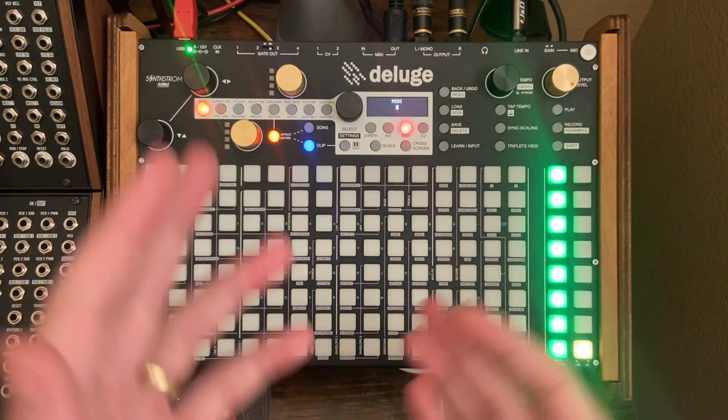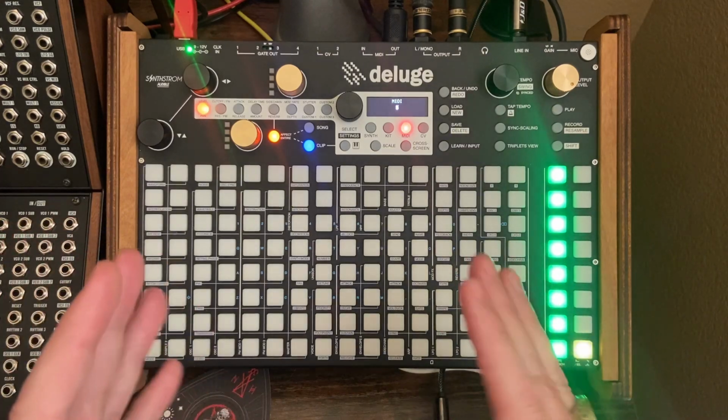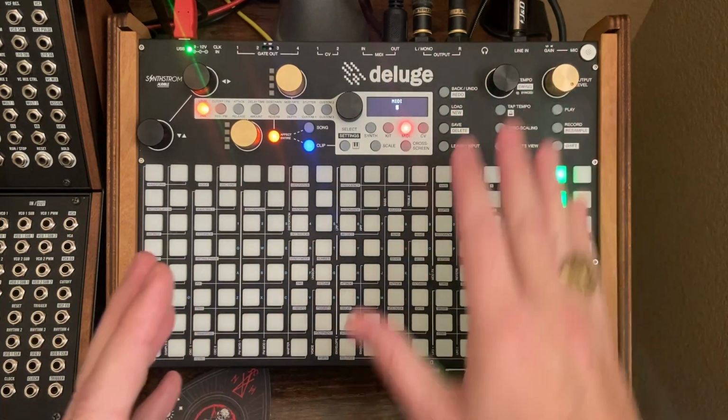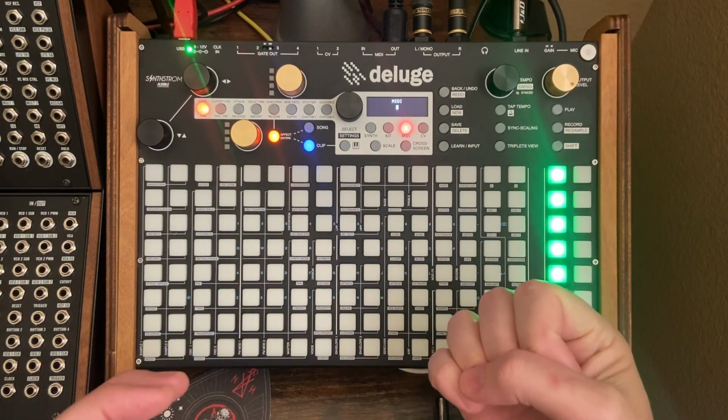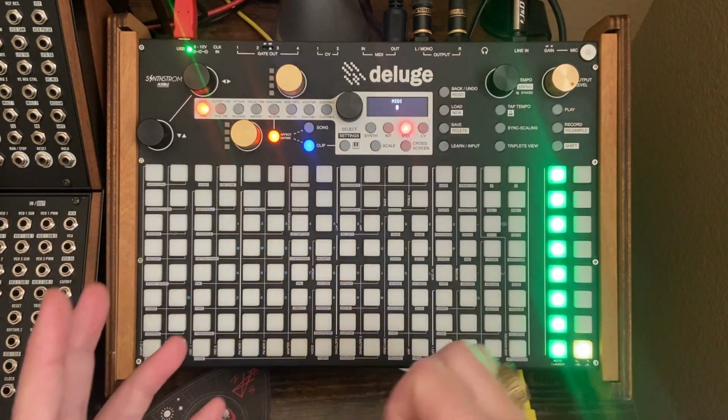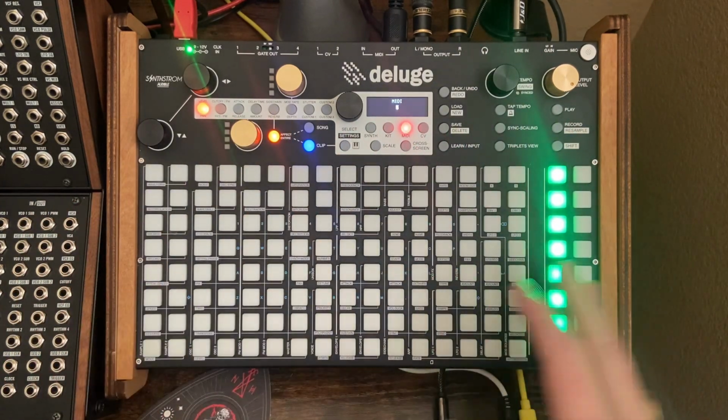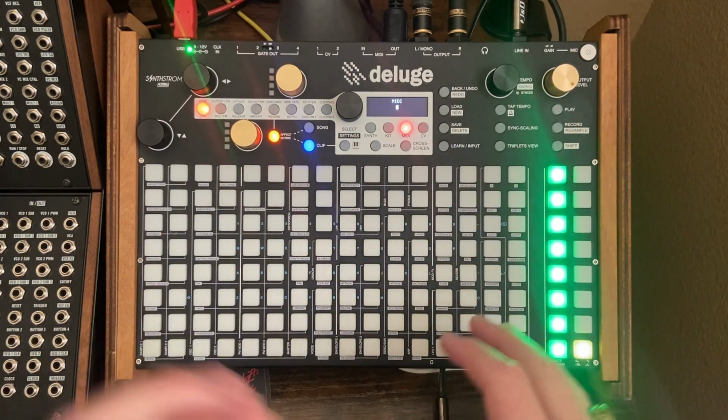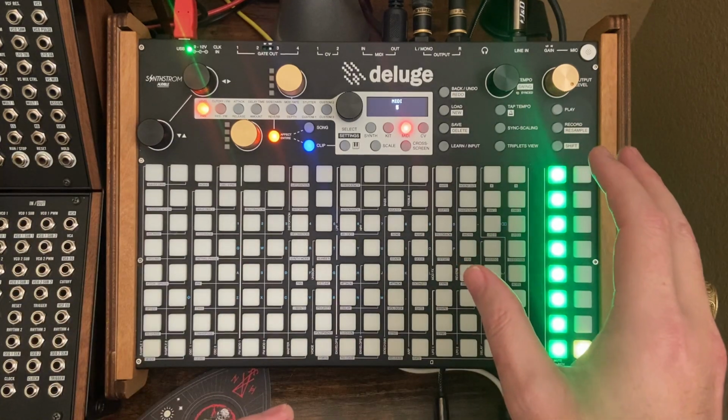Basically what semi-generative means in this case is I'm going to tell it what notes it can choose from, creating the pool of notes from which the Deluge can choose, but it's still going to randomly select when and where it picks those notes.